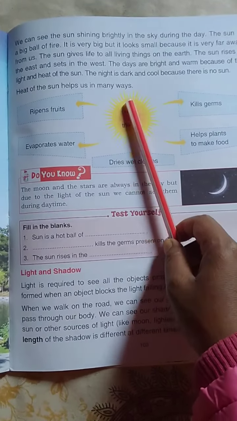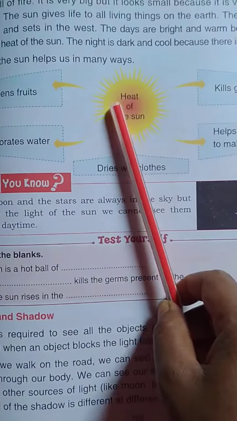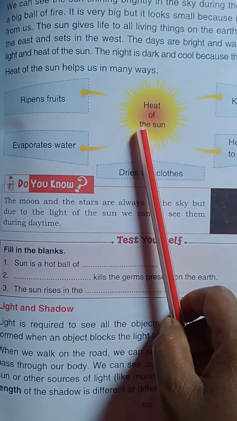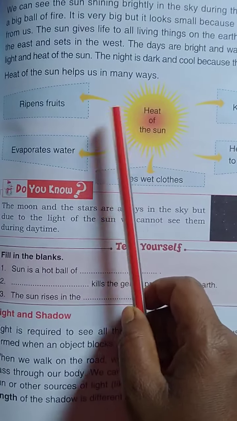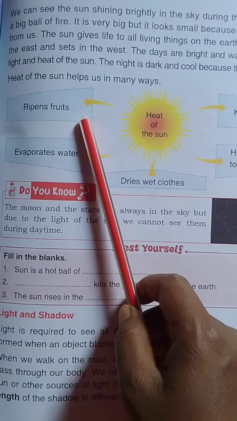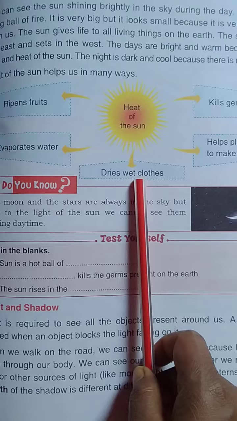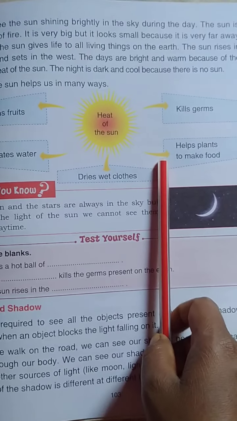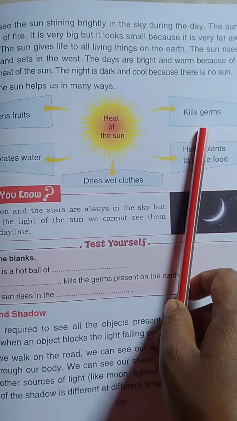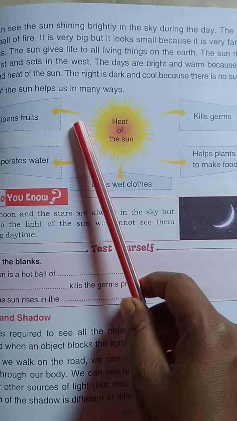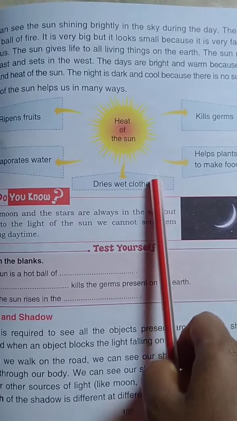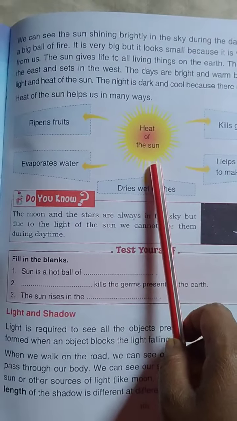Here, heat of the sun. This is the sun, the picture of the sun. It ripens fruits, evaporates water, dries wet clothes, helps plants to make food, kills germs. These all are getting help from the sun.